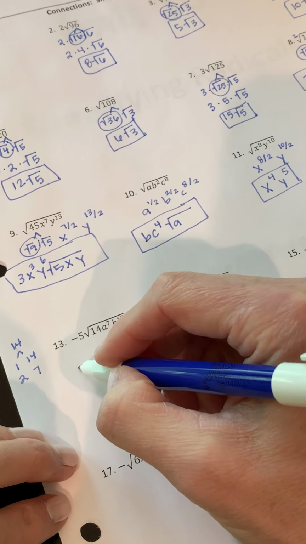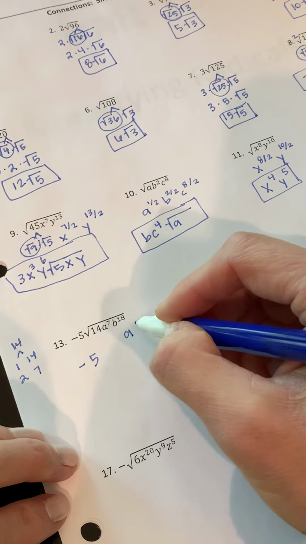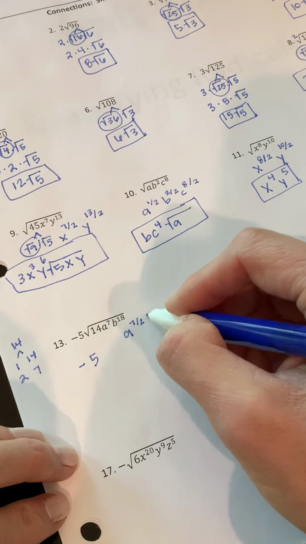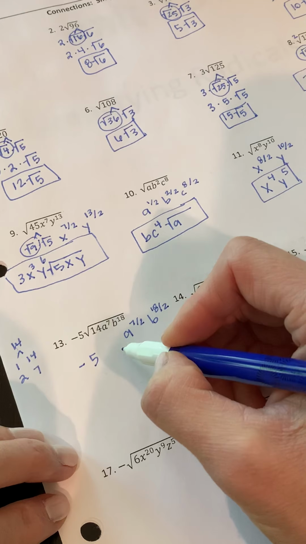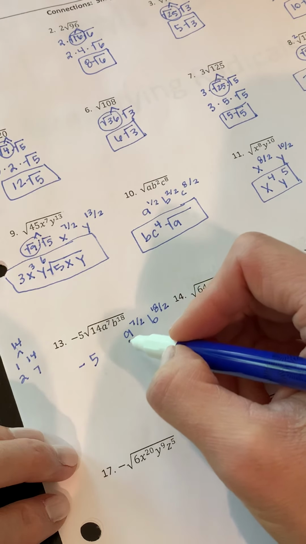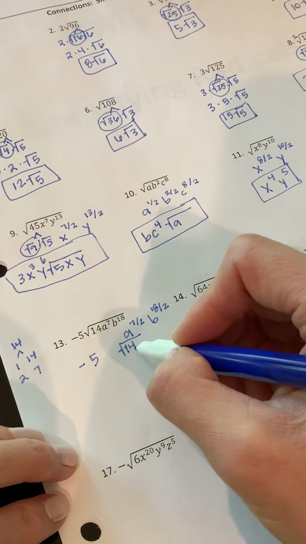So I have nothing to multiply by the 5, but I need to deal with my variables. So I'm going to have a to the 7 over 2 and b to the 18 over 2. All right. So I'm going to leave the square root of 14 on the inside of the radical because there is no way to simplify it.